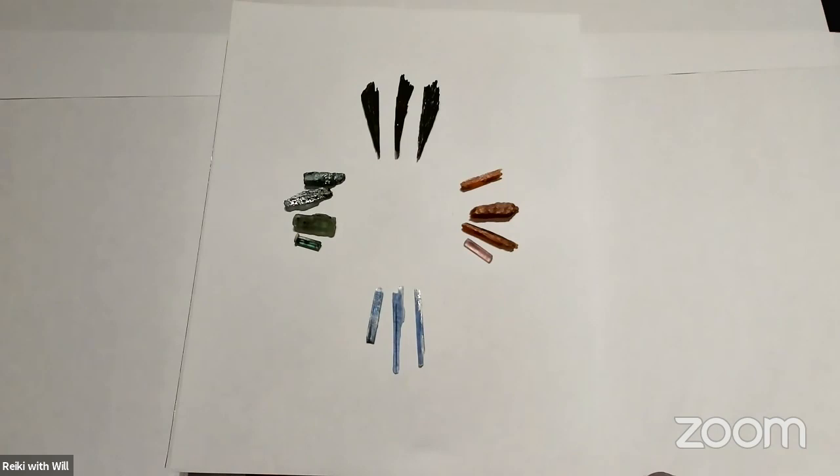Now, blue tourmaline is also called indicolite. And yes, it does have to do with the throat chakra. And it brings in the water element.